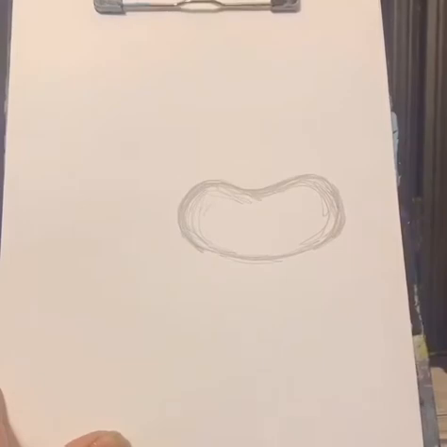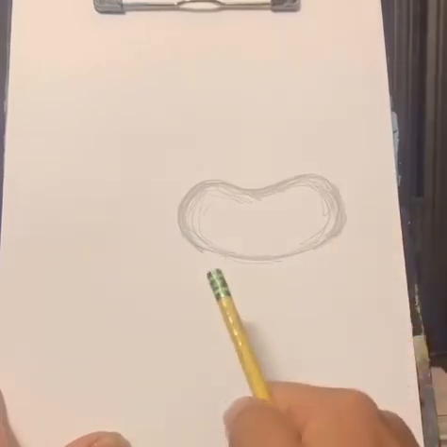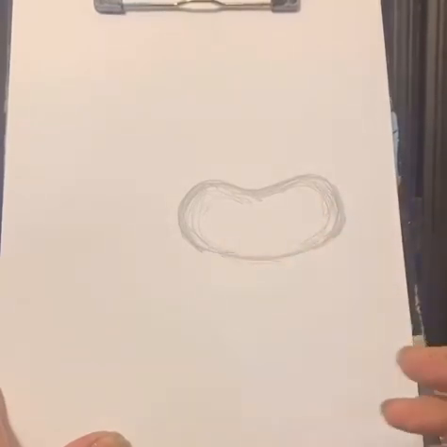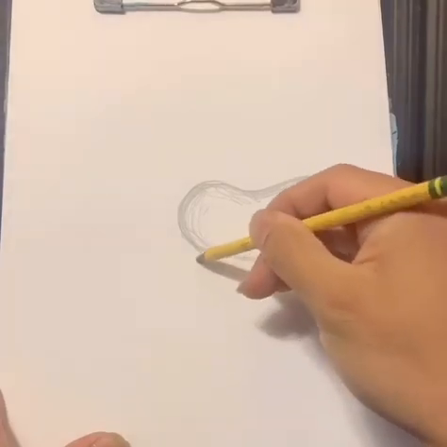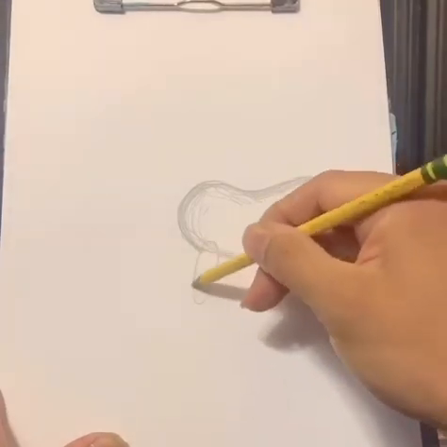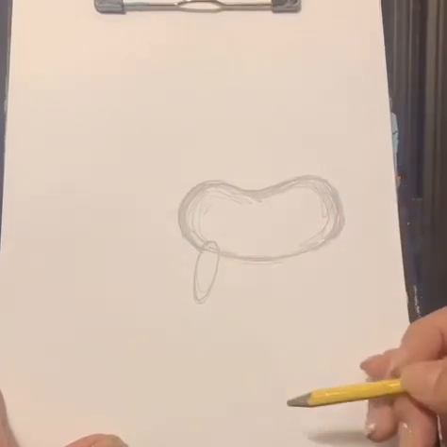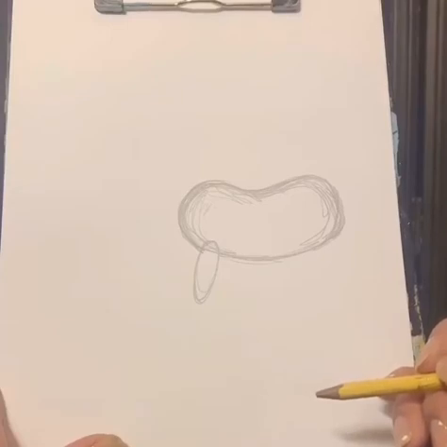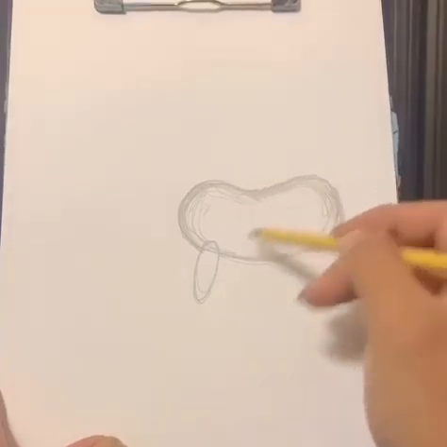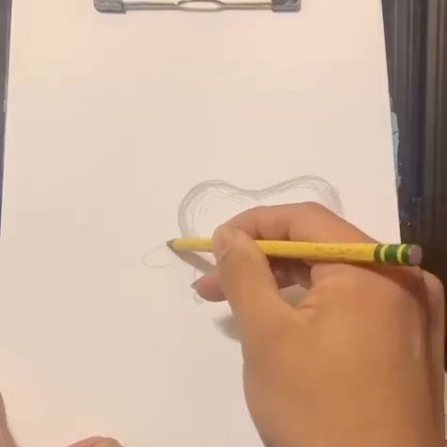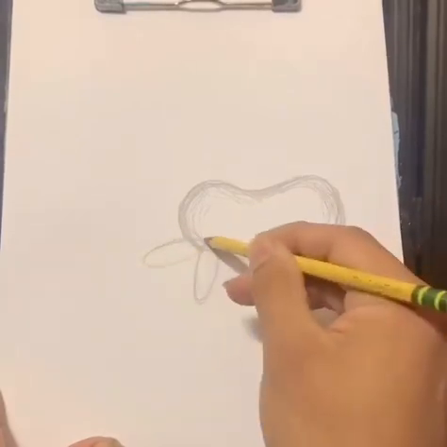Okay. Next thing I want you guys to do. This is going to be some similar stuff that we've done before, but it's okay. It's good practice. So let's draw an oval right in the front. We'll draw another oval of similar size, but at a different angle.